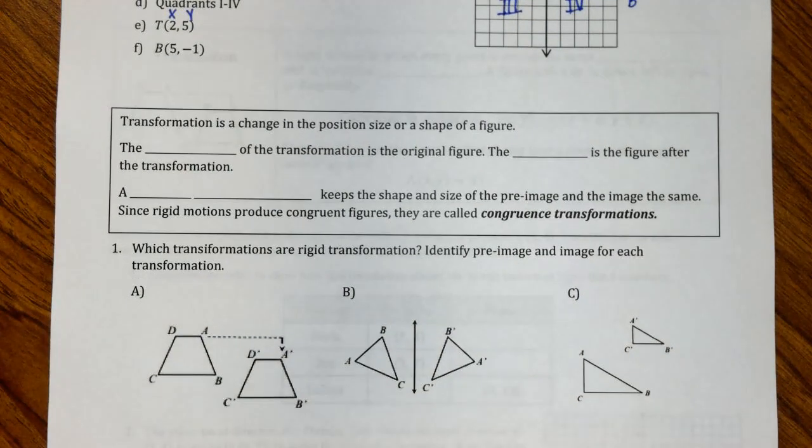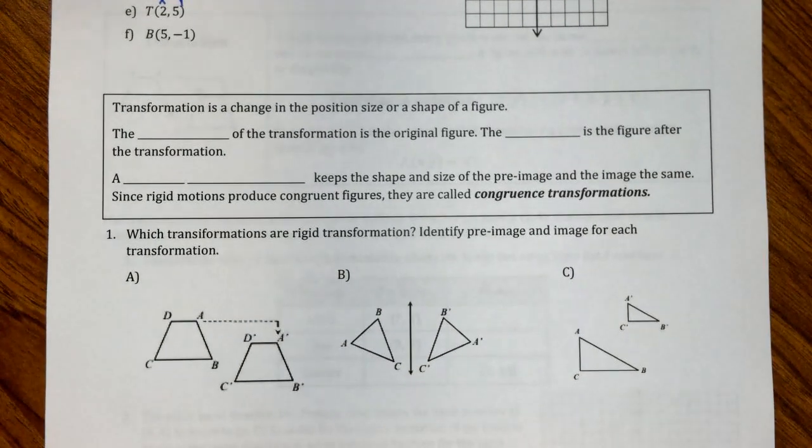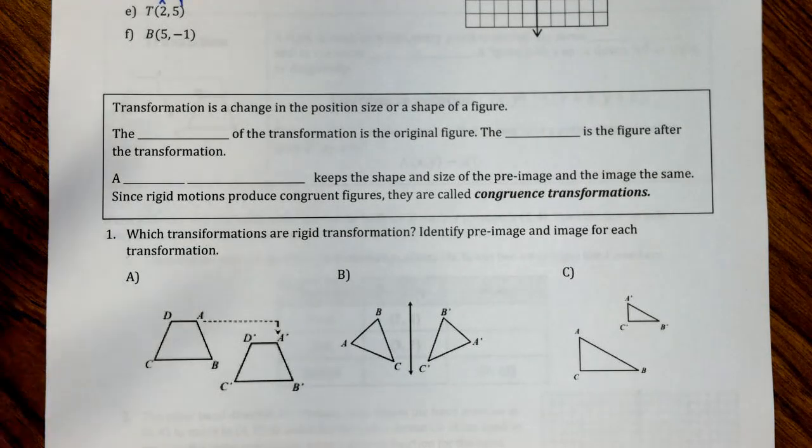Now, some definitions. These words are going to be extremely important for the unit, and they're going to be used over and over again. First, to start off, a transformation is a change in the position, size, or shape of the figure. So you can see several different things. This is a review from 8th grade, okay?